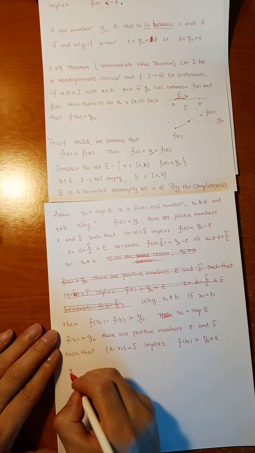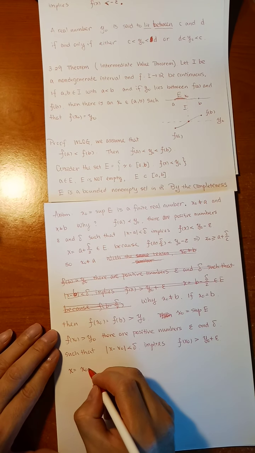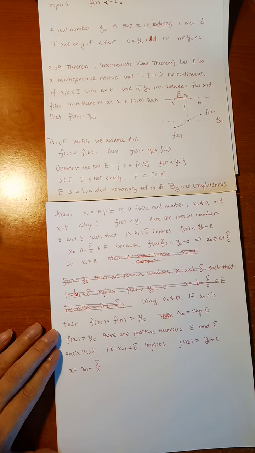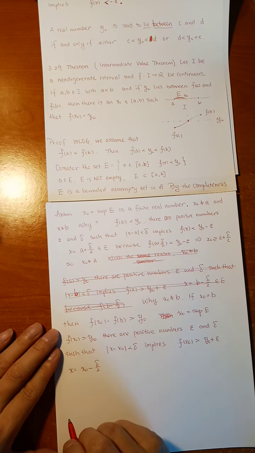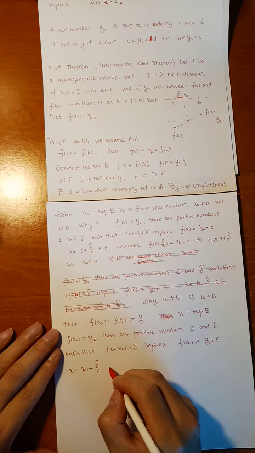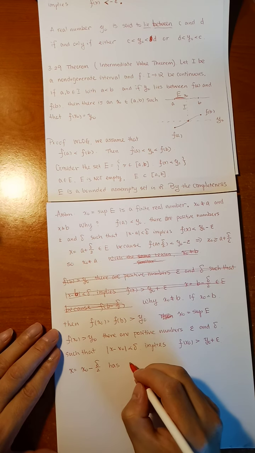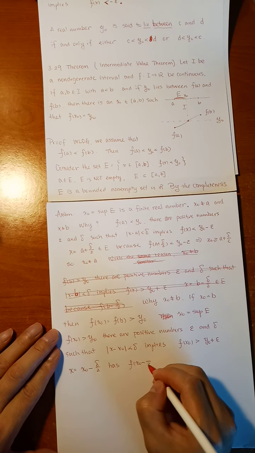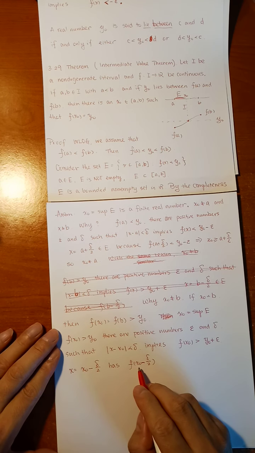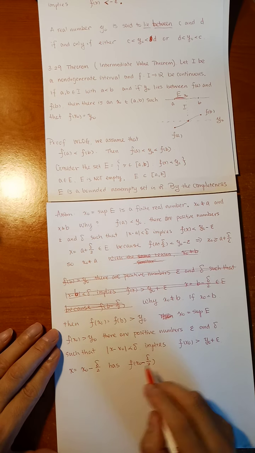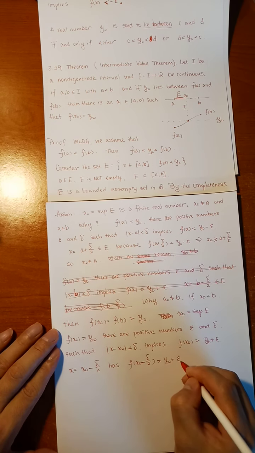This means x equal to x0 minus delta over 2, f of it is greater than y0 plus epsilon.